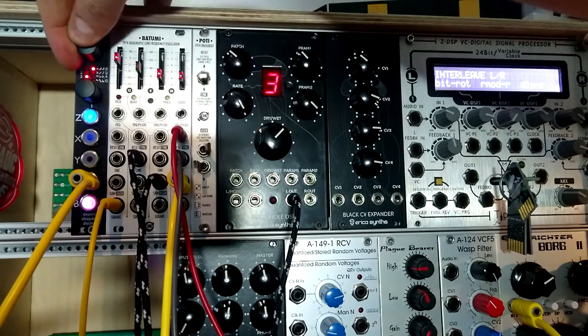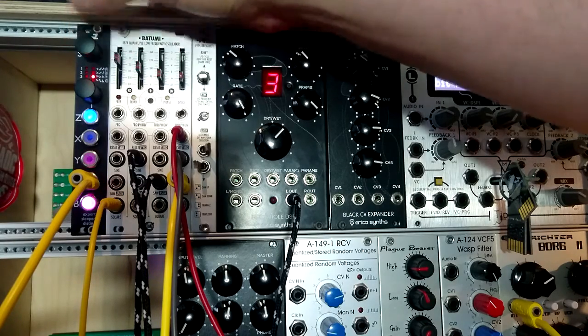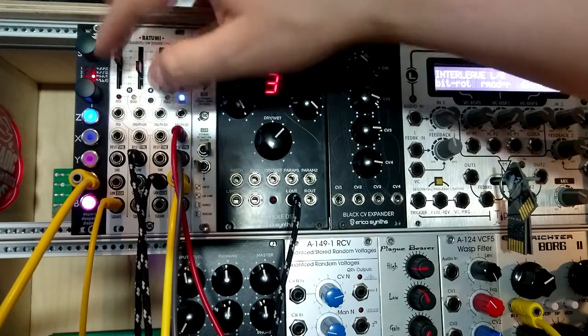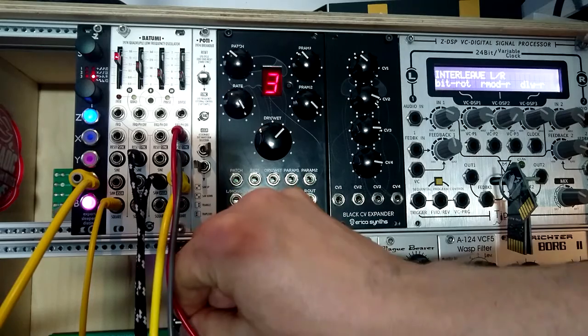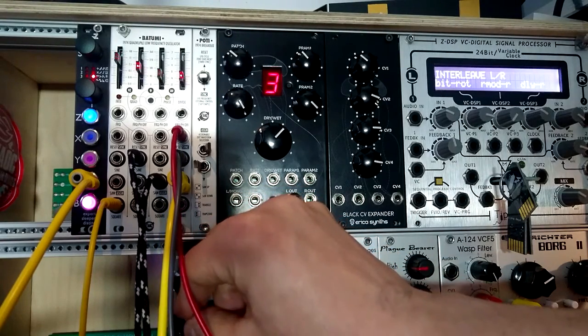So if you want to choose, for example, preset 4C, we just do it like that, and now we have a 4C. And 4C happens to be a VCO. So when I turn up the mixer, we can hear a nice clean sine wave.